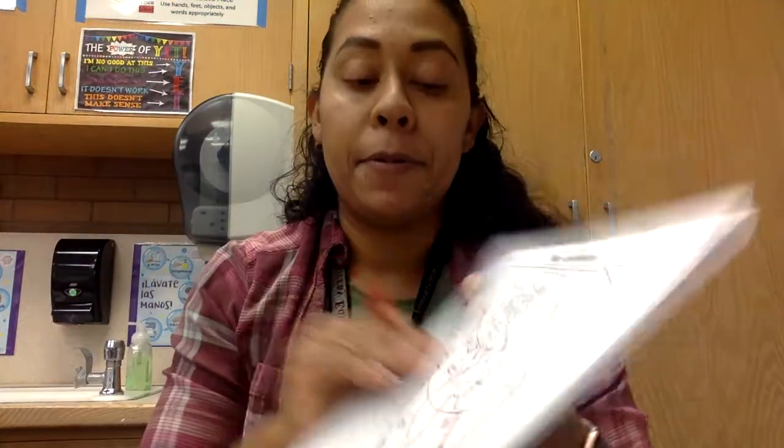Lines of latitude, parallels. There are imaginary lines on the earth that run parallel to the equator. Lines of longitude, meridians. Those are imaginary lines that run between the north and south poles. Okay, so now let's look at the map.